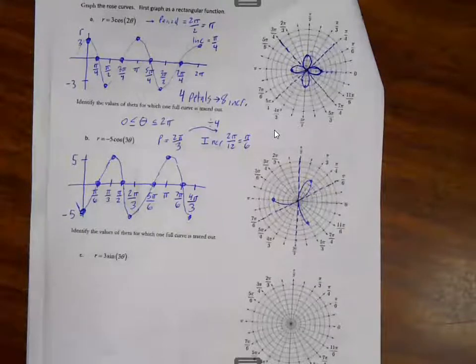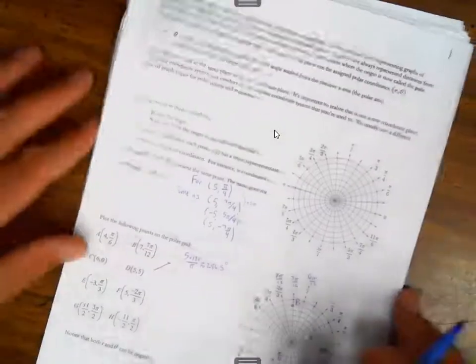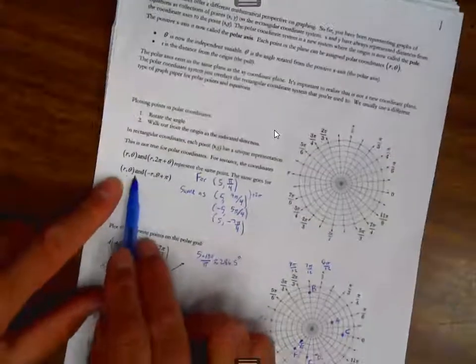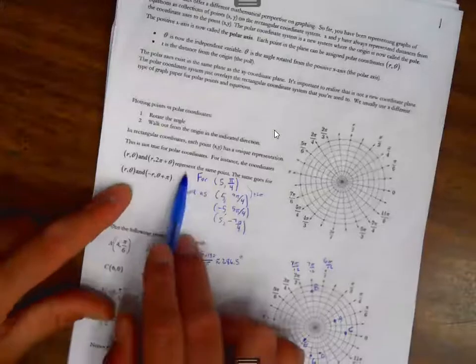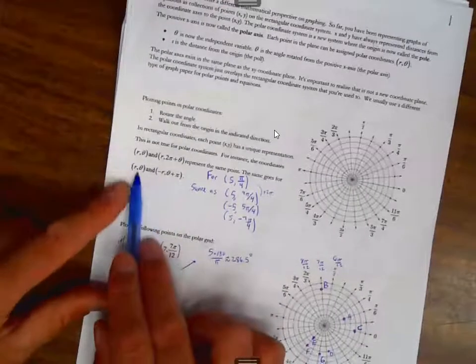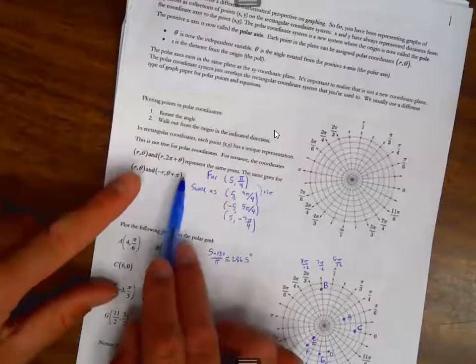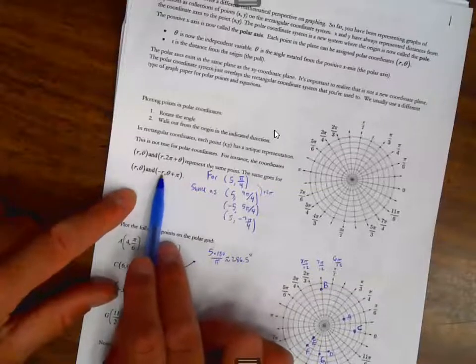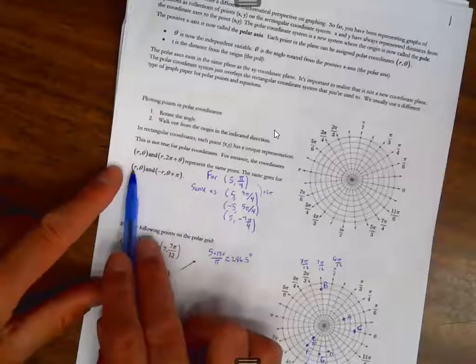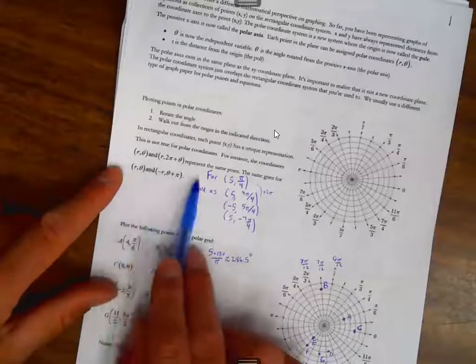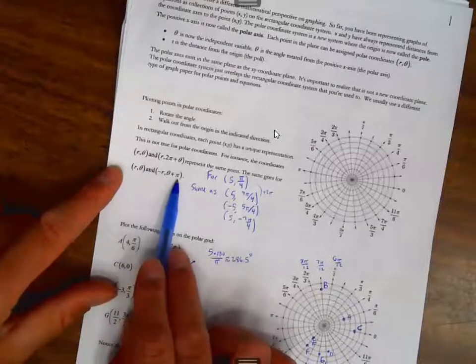5 pi over 3. Oh yeah, so remember back early, this might help some of you. Remember this little rule here, which I didn't really focus on super hard, but I'm using this: when you have a negative r plus theta, it's the same thing as r theta. So r theta is equal to negative r theta plus pi. So I'll show you how it relates to this.